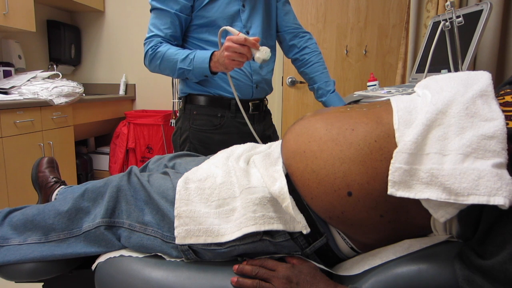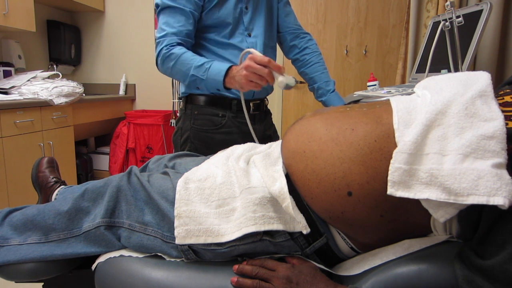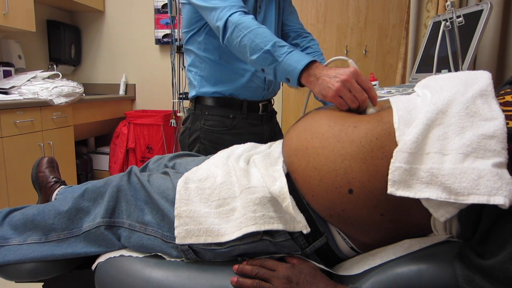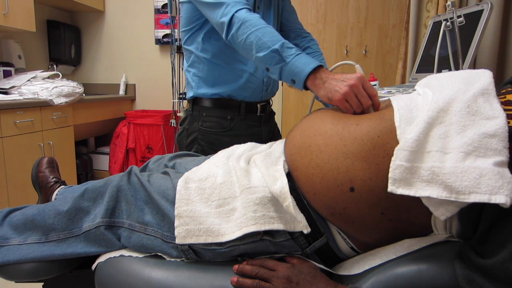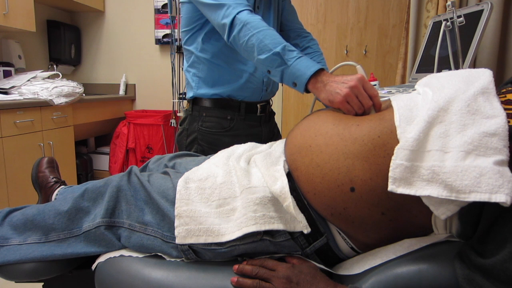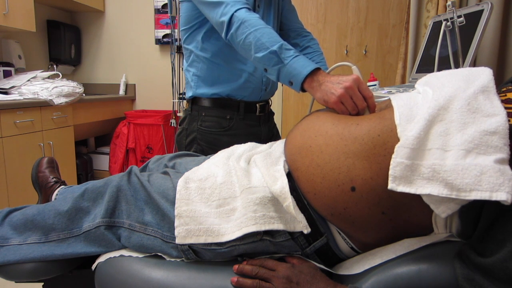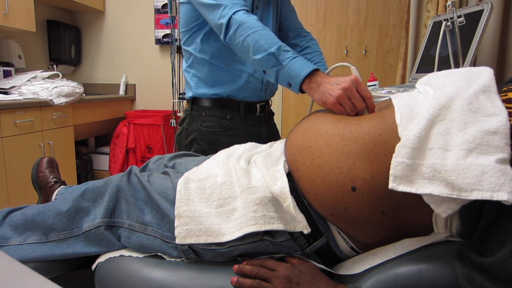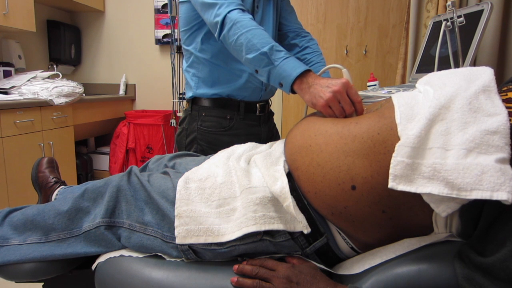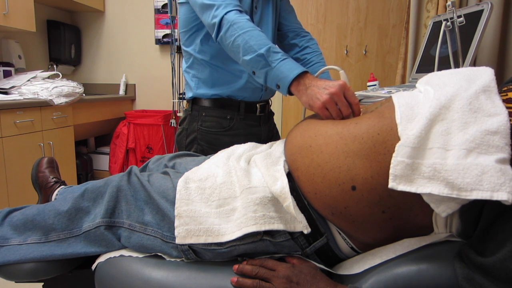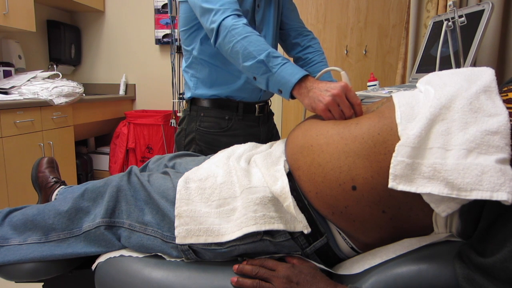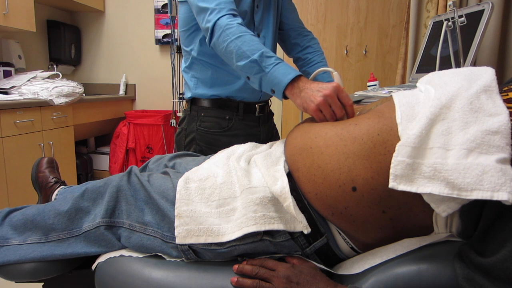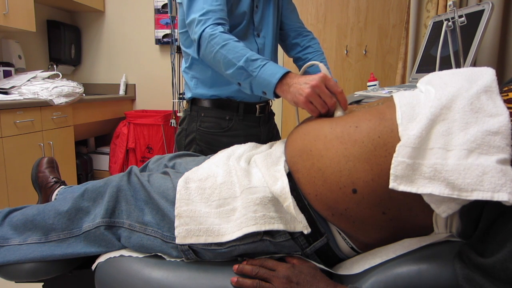If bowel gas is noted in the upper aorta, you can ask the patient to take a deep breath and hold to try to displace the gas. If gas is noted lower down, apply firm pressure for 10 seconds to try to displace the gas. If this does not work, then release the pressure and reapply if needed.